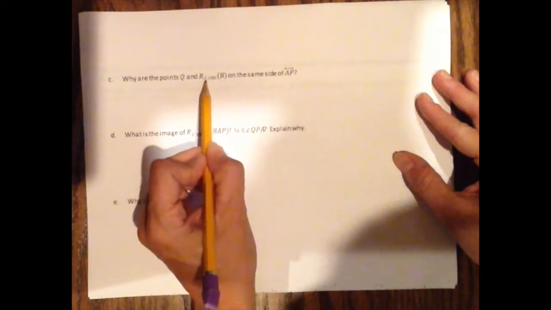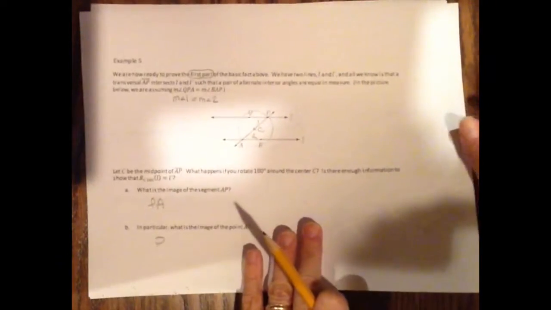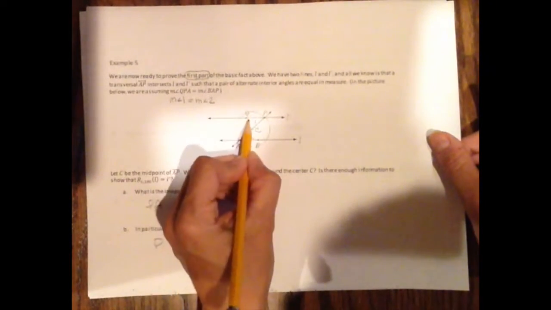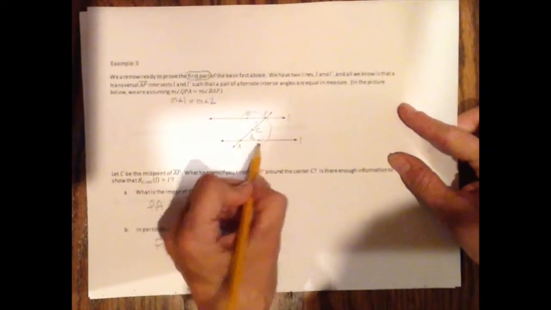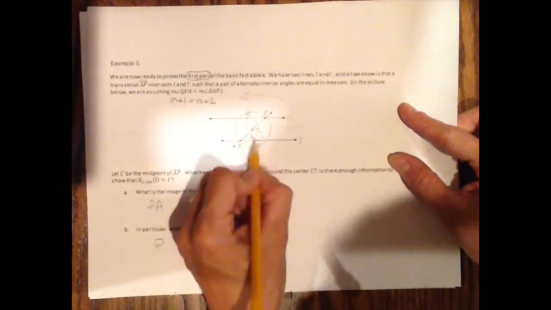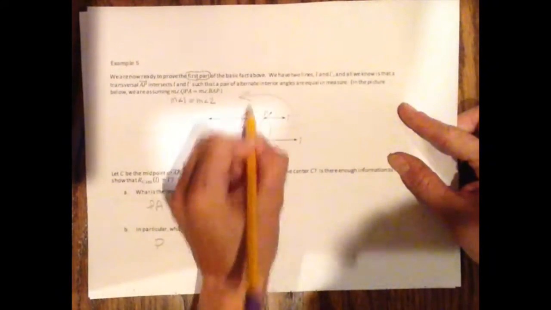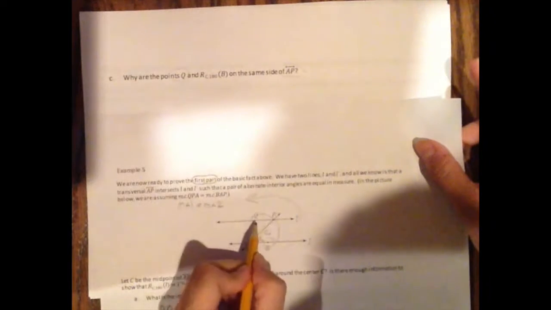Why are the points Q and the rotation about C of 180 of B on the same side of AP? Okay, this is a little bit confusing. I've got B right there. So Q and the rotation of B by 180 are on the same side of AP.